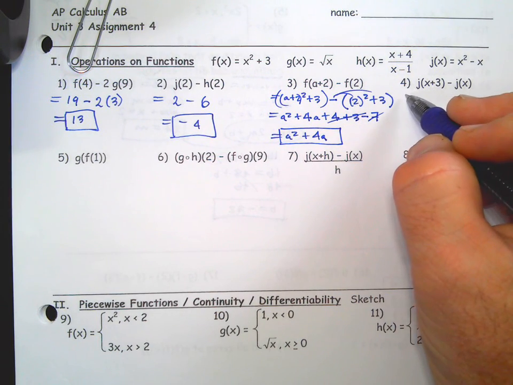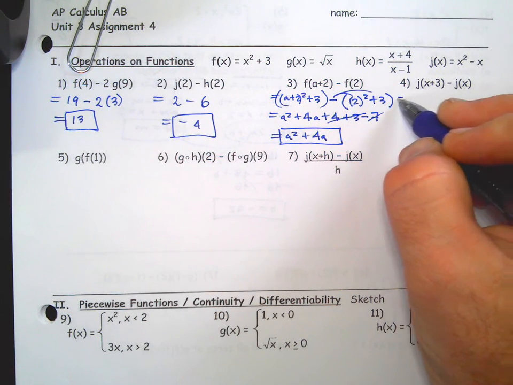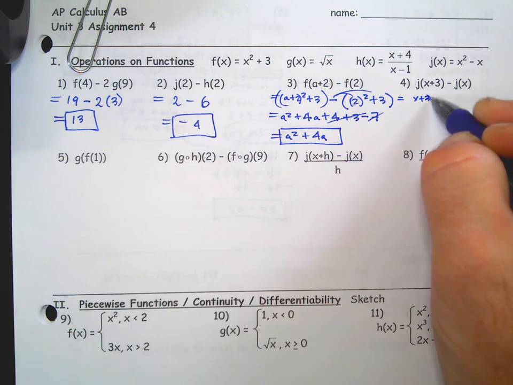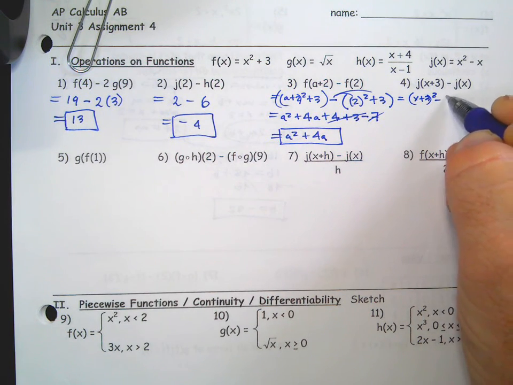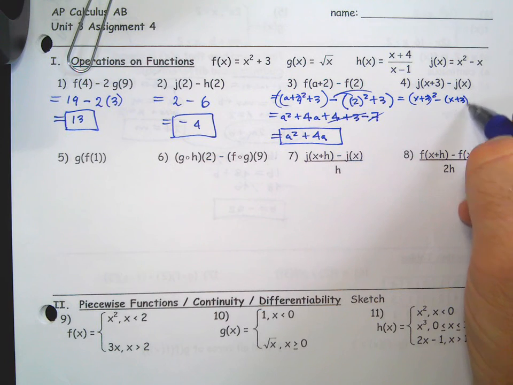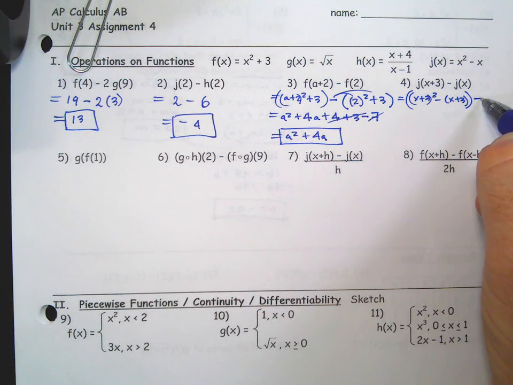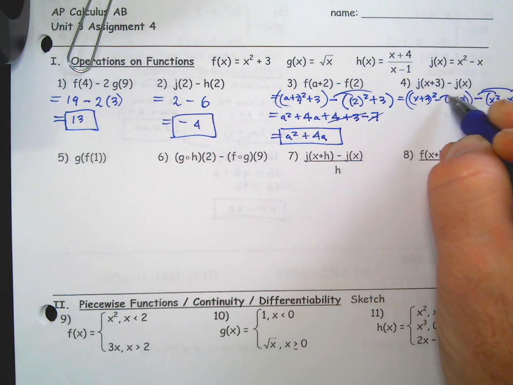Okay, next one, j, we're going to plug x plus 3 in. Wherever you see an x, you replace it with parentheses x plus 3. The parentheses is just a really good idea. Minus, now if you plug x in, it's just going to be exactly the way it looks. But you got to distribute the subtraction. Same thing here.